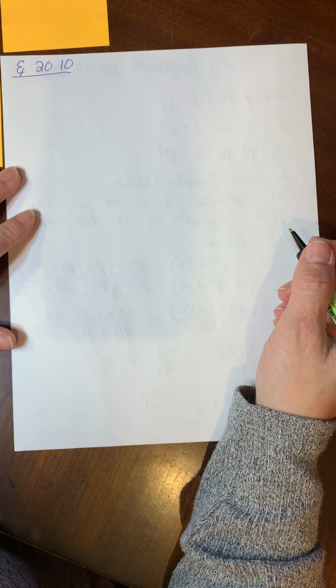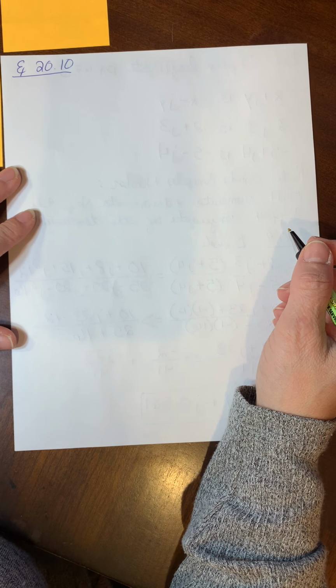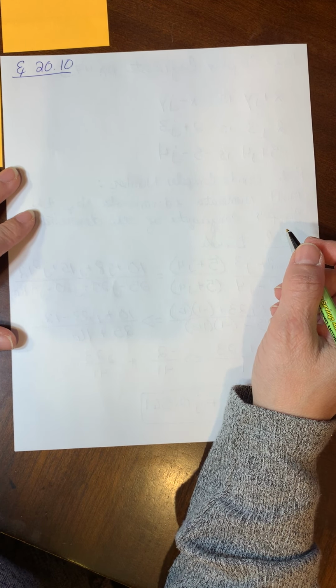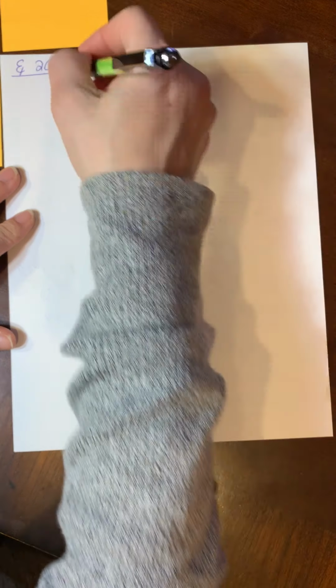Let's finish up the section with example 20.10. It says the total impedance of an AC circuit containing two impedances, Z1 and Z2, in parallel is given by Z sub T equals Z sub 1 times Z sub 2, all over Z sub 1 plus Z sub 2.